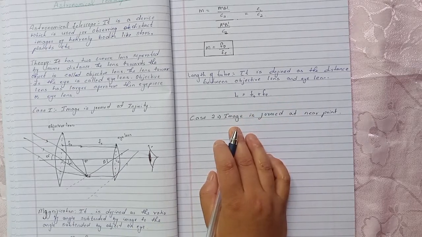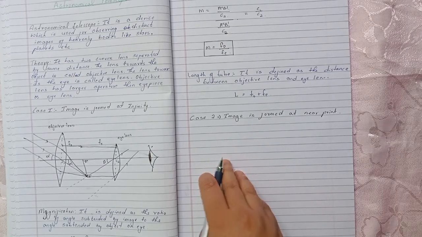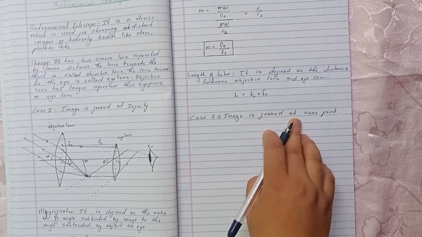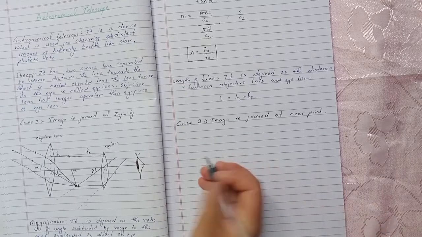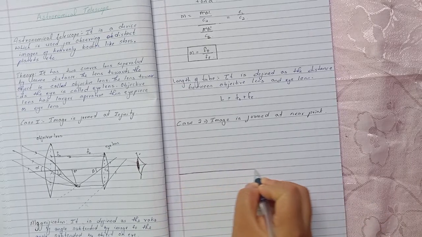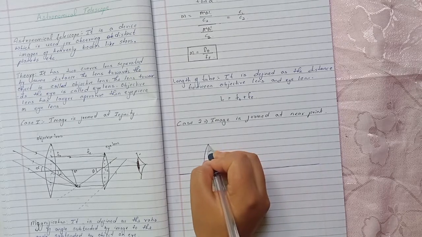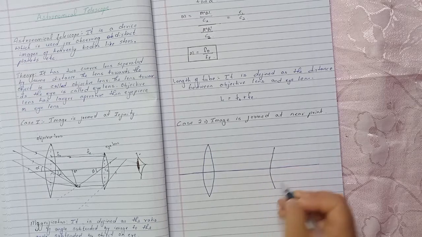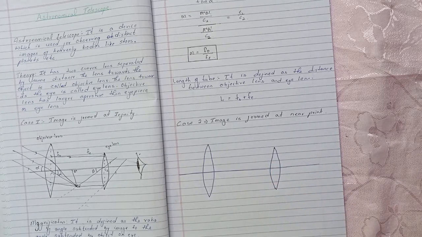Now we have finished case 1, which was image is formed at infinity. Now the case 2, where the image is formed at near point. So let's first draw its ray diagram. So this is the principal axis and this is the objective lens, which is larger aperture, and this is the eye lens or eyepiece, which is smaller aperture than objective lens.